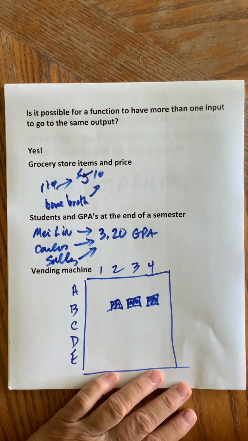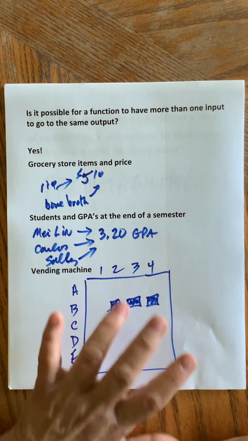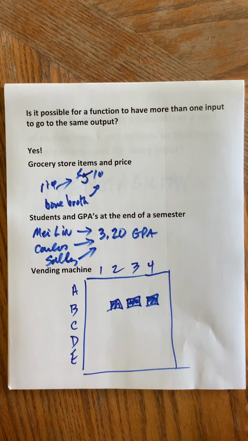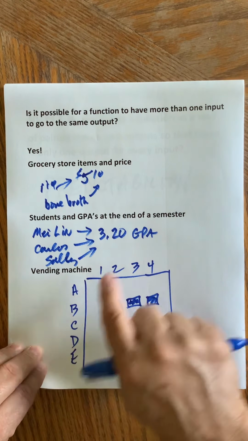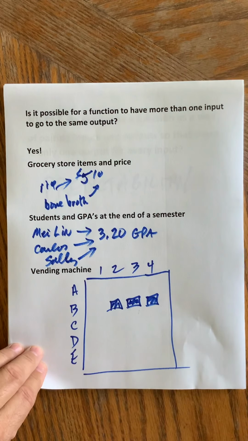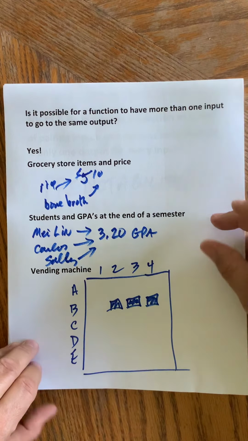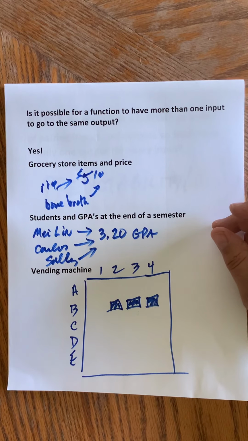You're like, wait a second, what happened? Or somehow you press B2 and maybe sometimes you get a Snickers bar and sometimes you get Lifesavers. You're not happy with that either. You're like, no, I know what I want and I want that to happen. So when I put in that one input, I want one output. It's not all over the board. Like I might get Doritos, or I might get Snickers, or I might get Lifesavers. That's not good. That doesn't work for me.